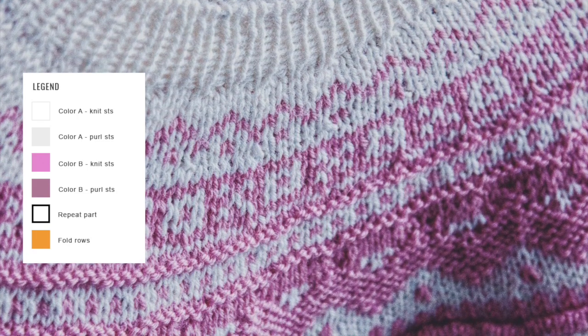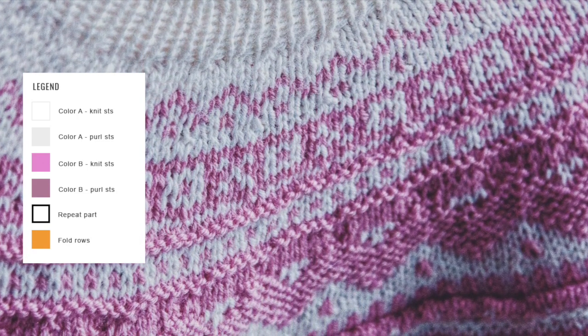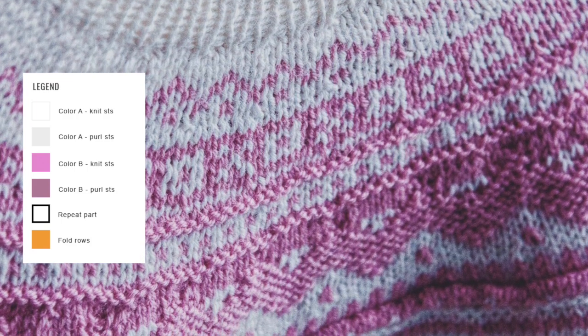Here's the white color, color A, knit stitches. That is the main color I use for my sweater, and in this chart it also means I use it for knit stitches. Light gray color also represents color A, but when I encounter this color in the chart, it means I have to make purl stitches.